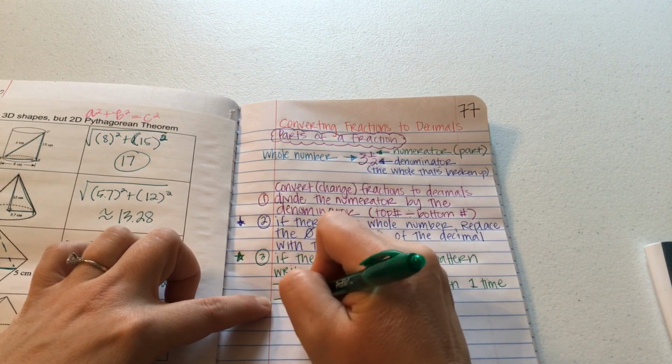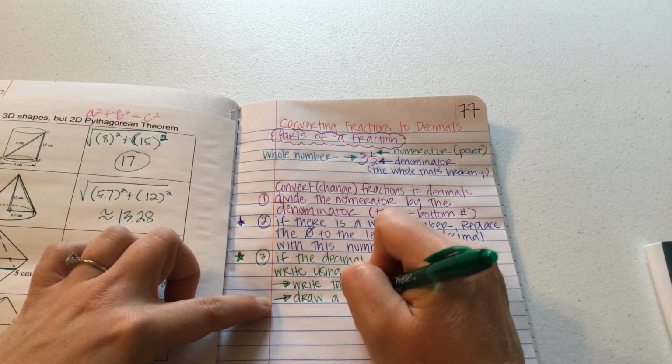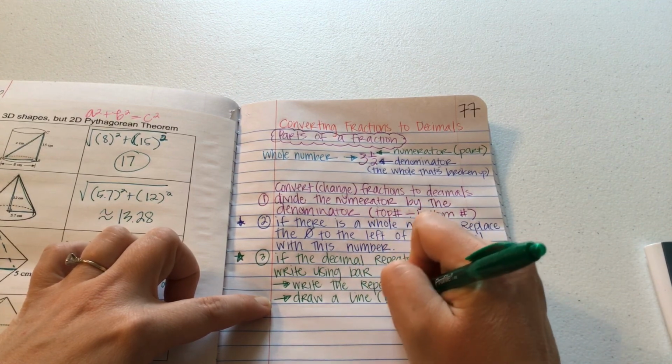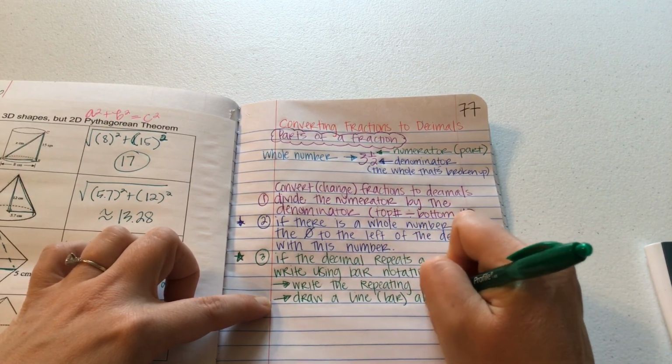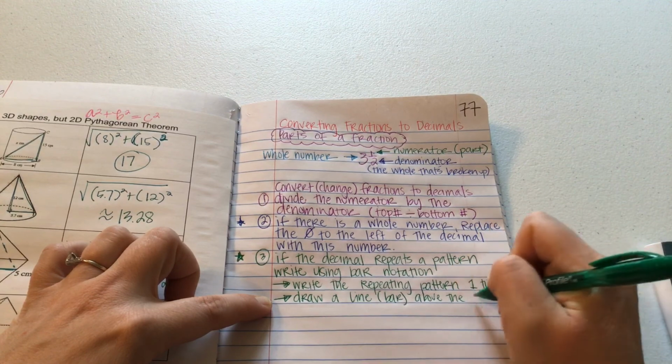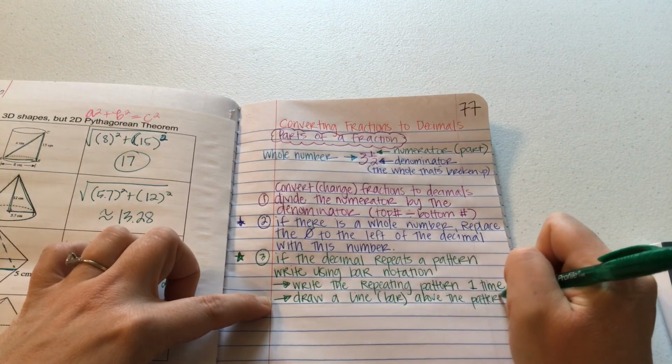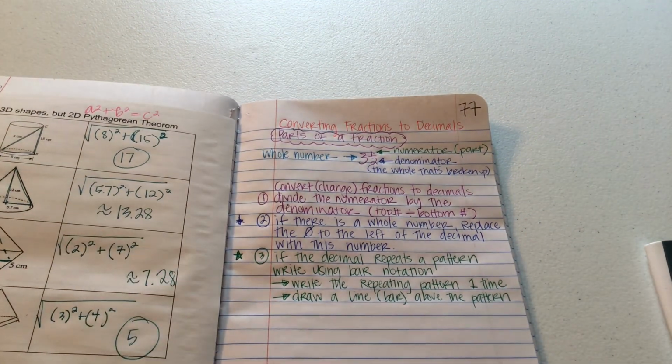And then you draw a line, which is the bar, above the pattern. And we'll do some practice with this now.